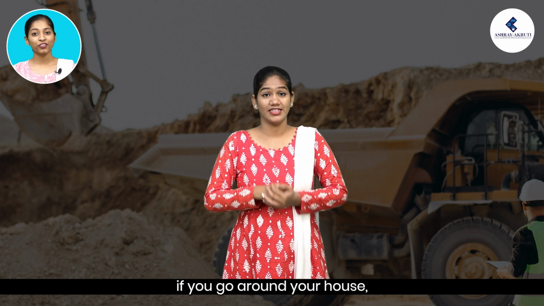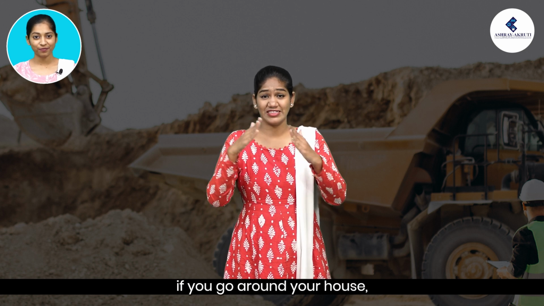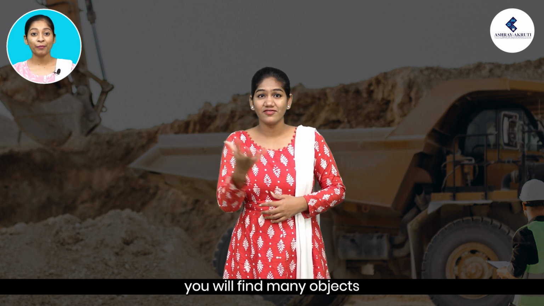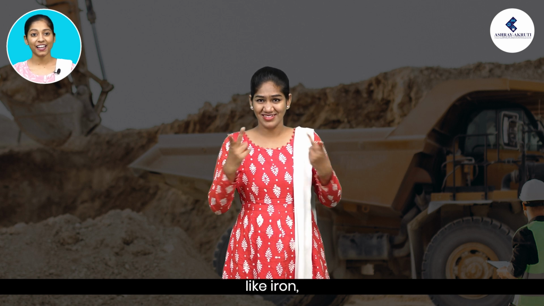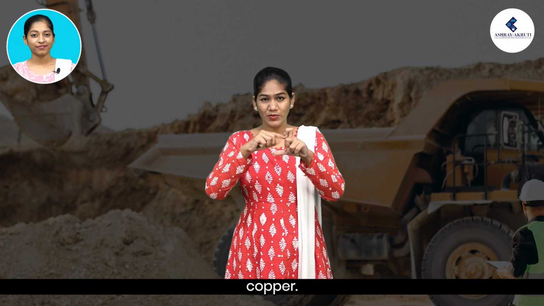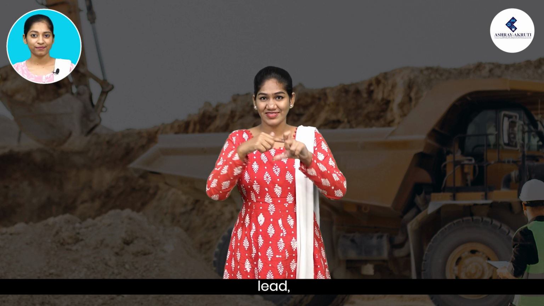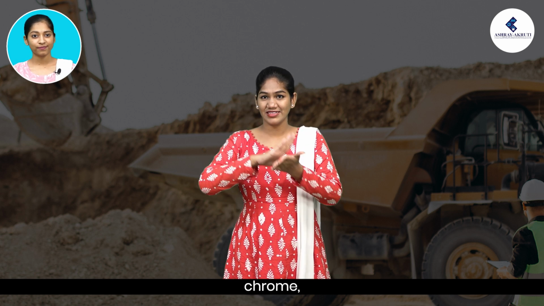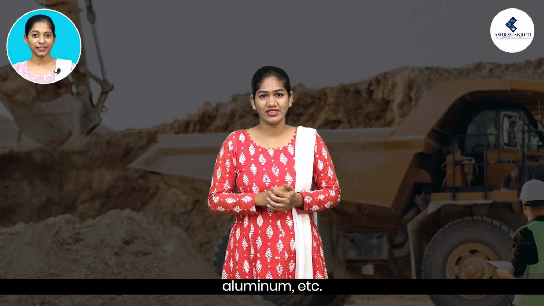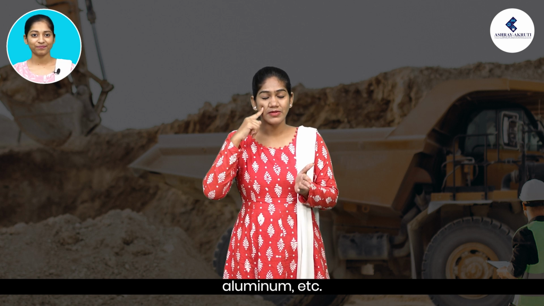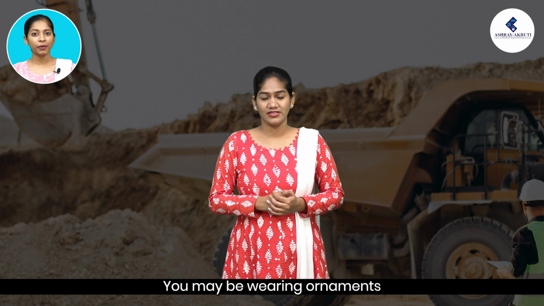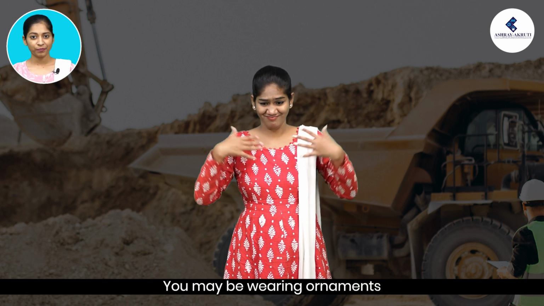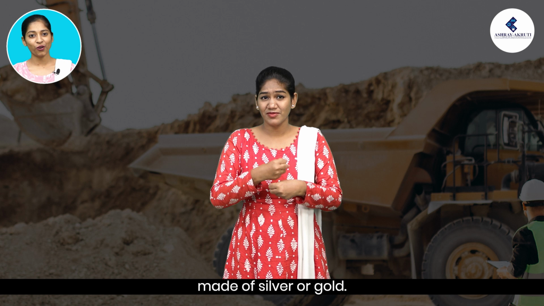Again, if you go around your house, you will find many objects made of metals like iron, copper, lead, chrome, aluminium, etc. You may be wearing ornaments made of silver or gold.